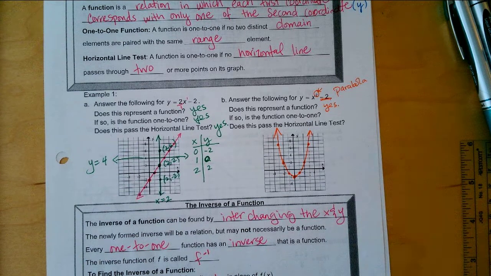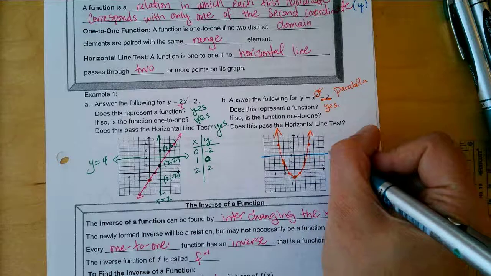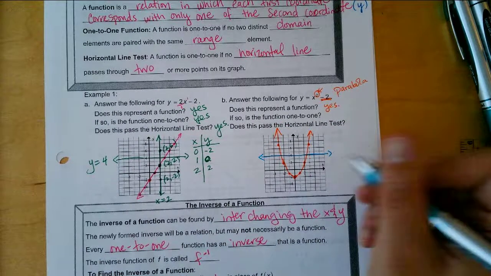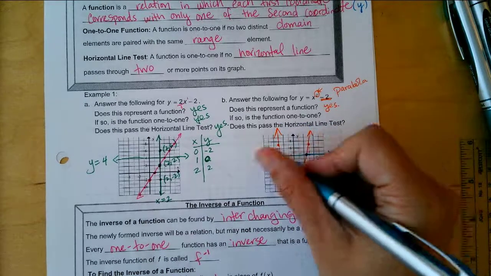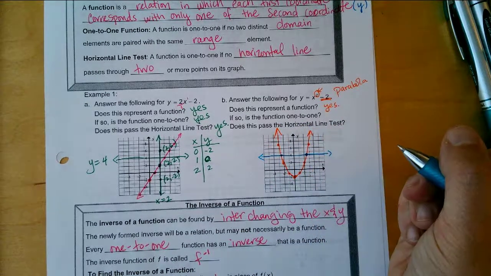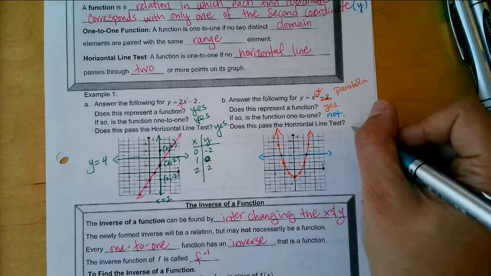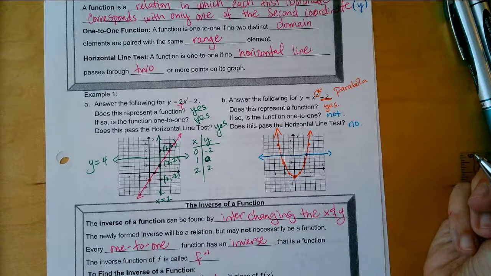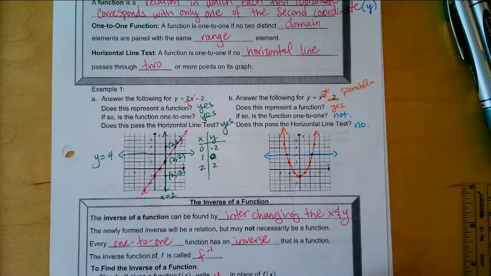Will it pass the horizontal line test? So is it 1-to-1? When I draw a horizontal line, I can cross the function 2 times. So therefore, it's not 1-to-1, and it does not pass the horizontal line test. Any questions about that?